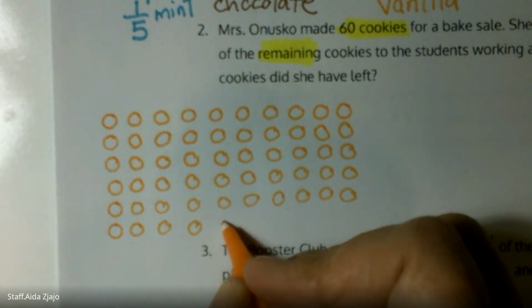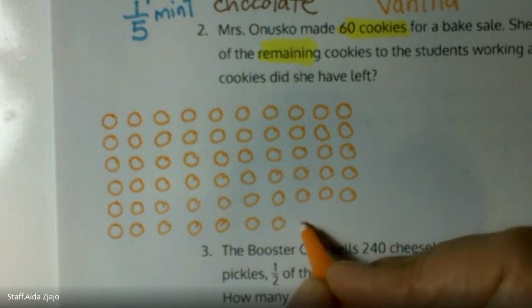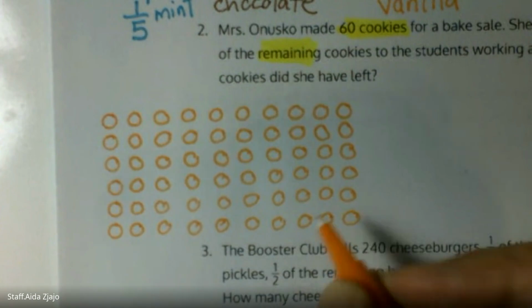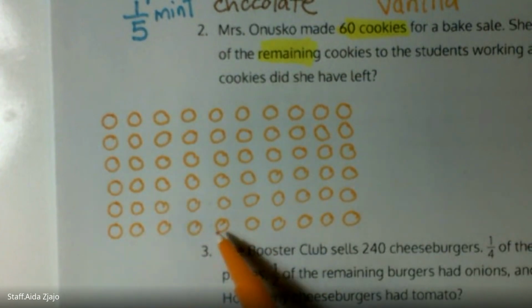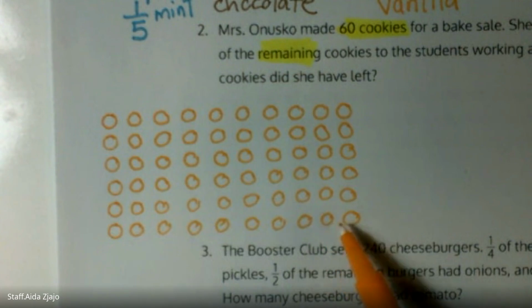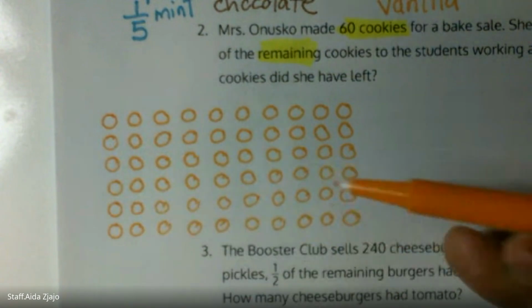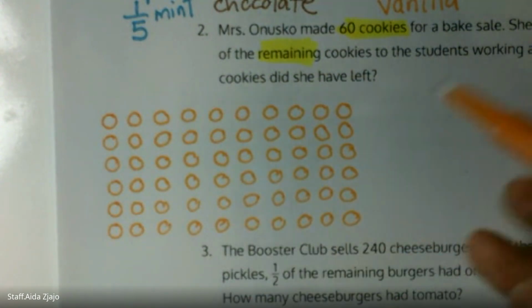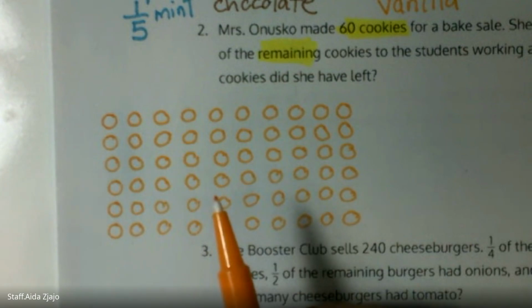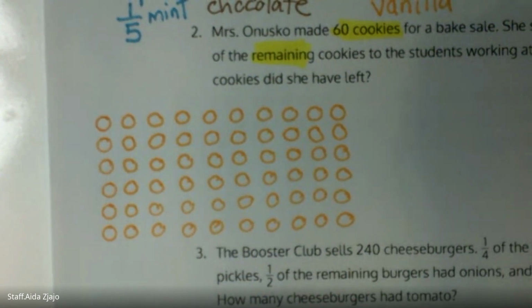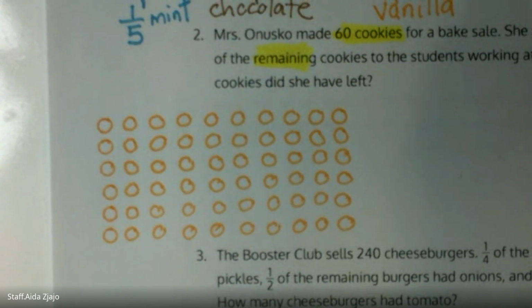And then here is the last row, and let me double check. Did I make 1, 2, 3, 4, 5, 6, 7, 8, 9, 10? And 1, 2, 3, 4, 5, 6. 6 times 10 is 60. Here's the 60 cookies. Now we need to find what is 2/3 of 60.